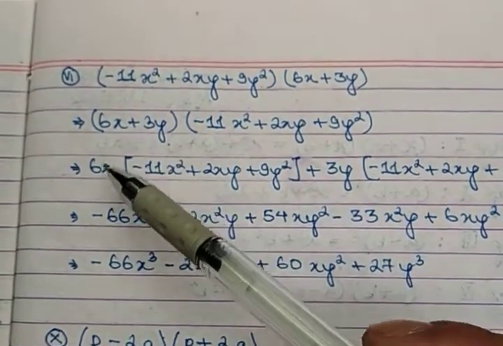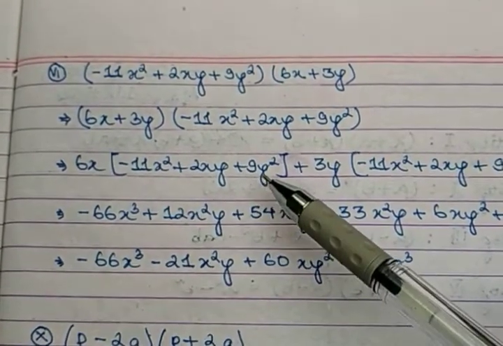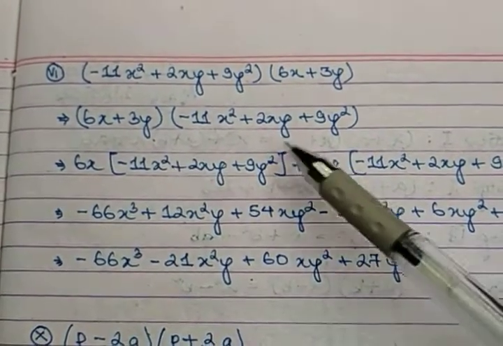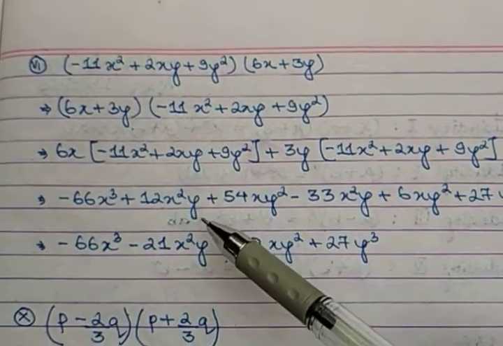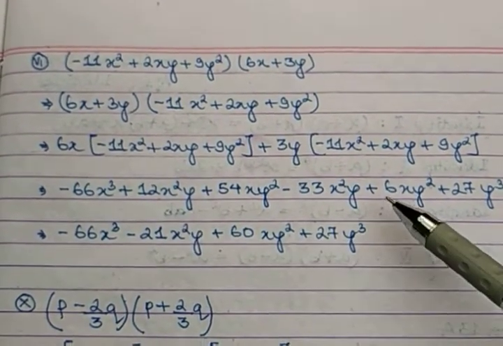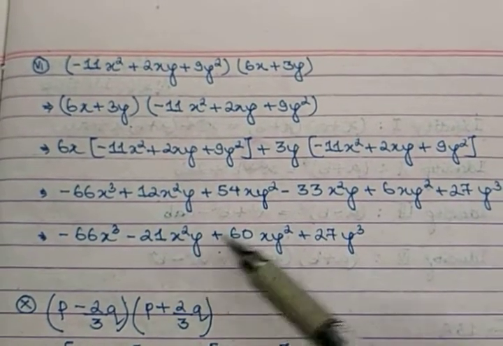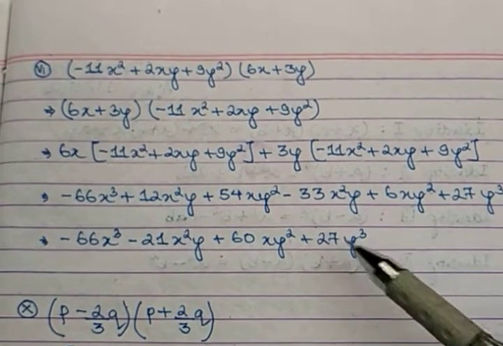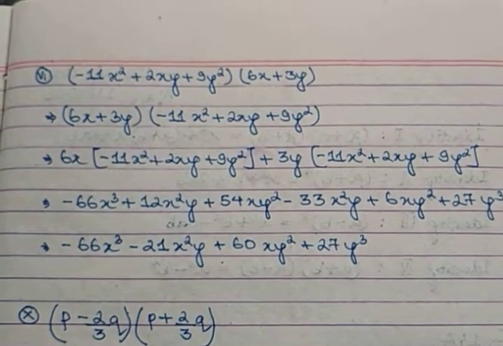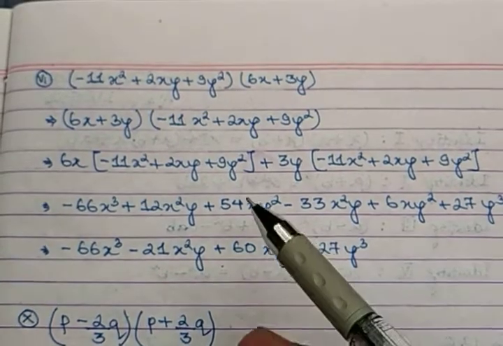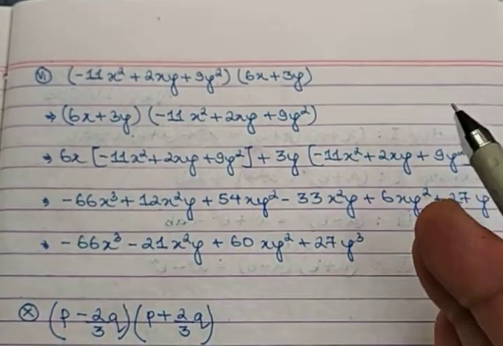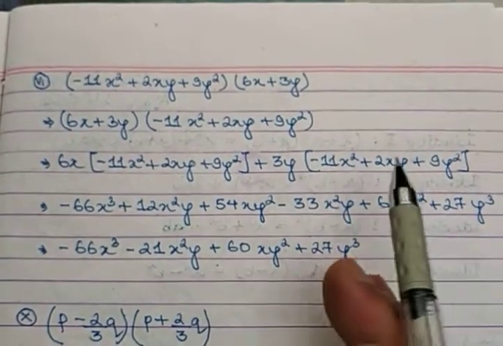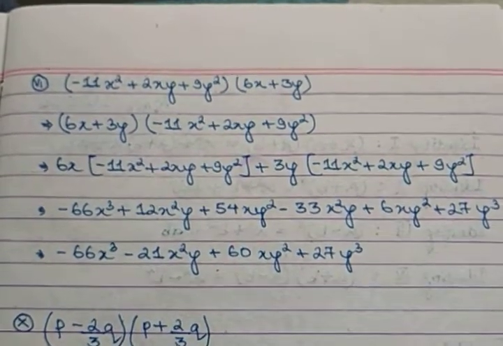So the first term of the binomial, then the whole trinomial, then the second term of the binomial, then again whole trinomial. Open up the terms, you need to check whether they are like terms or not. So if they are like terms, solve it and you will get your answer. Multiplication, the same thing happens. First you need to multiply the sign, then the constant terms, then the variables. Okay.